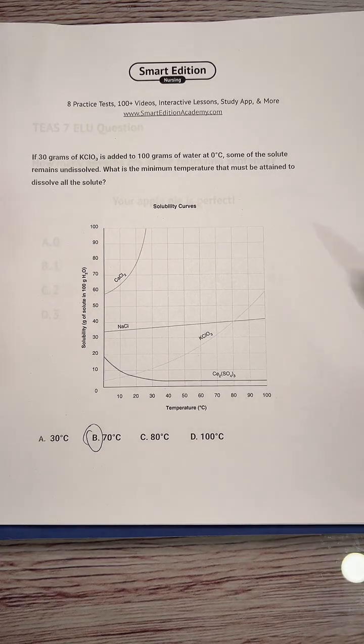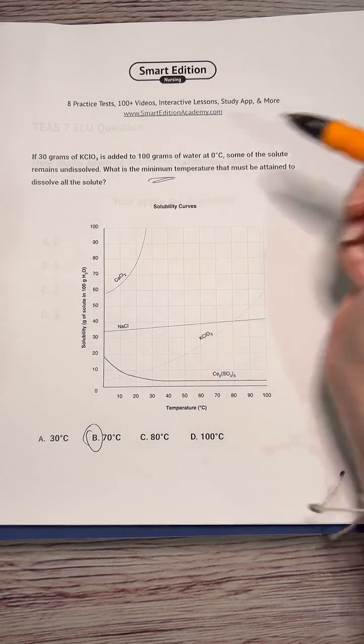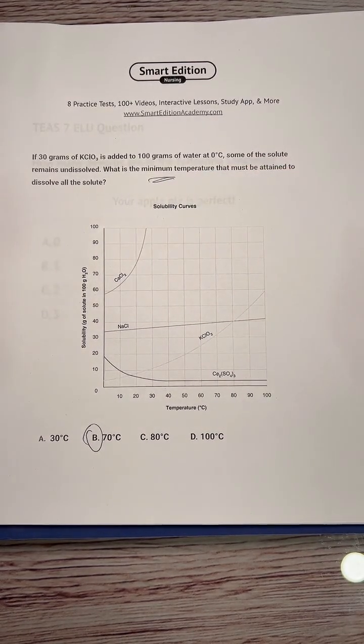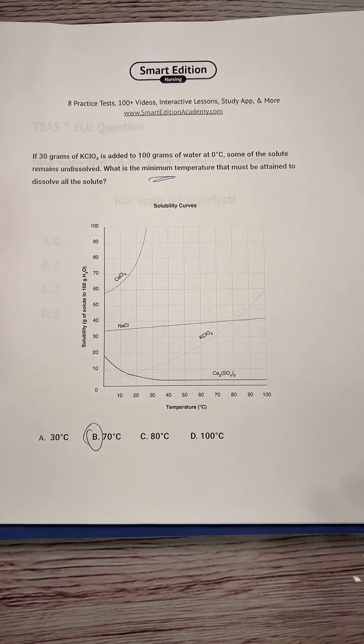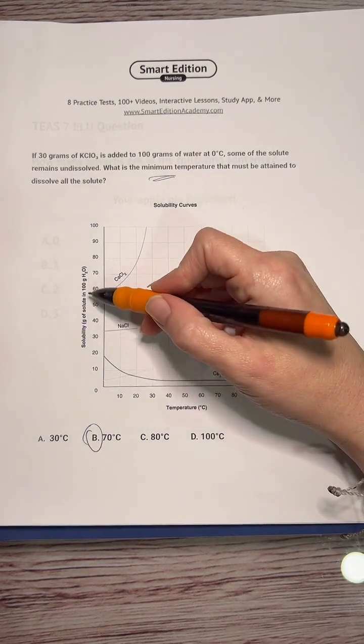It says that if 30 grams of potassium chlorate is added to 100 grams of water at 0 degrees Celsius, some of the solute remains undissolved. What is the minimum, keyword there, temperature that must be obtained to dissolve all of the solute? This question was on your TEAS exam. See, I'm telling you, our questions out of this book on our online program are very, very similar. Dom says they like to add extra fluff to throw you off. 100%. So let's look at this.